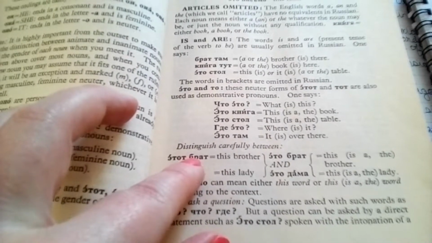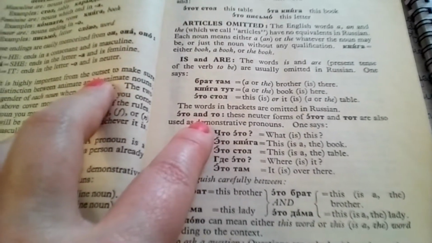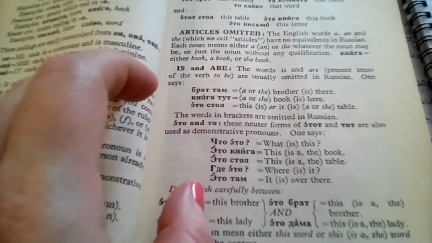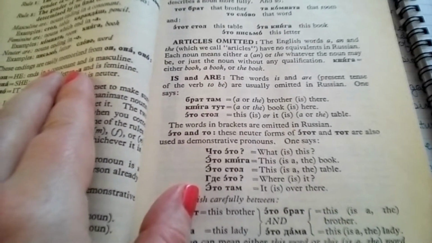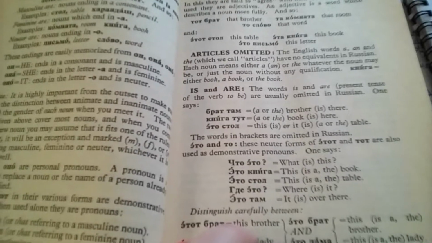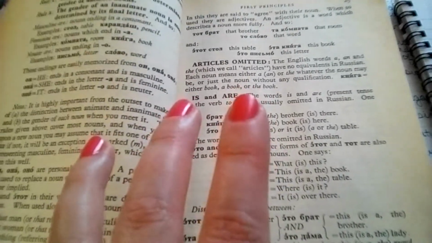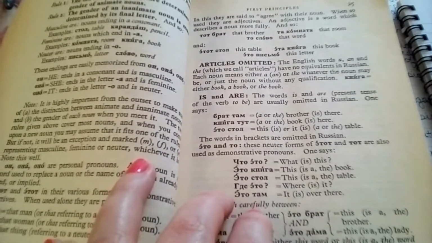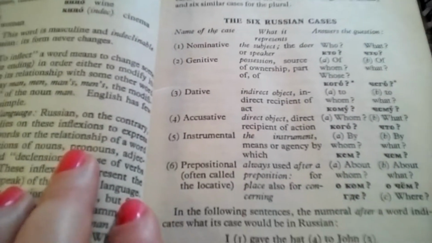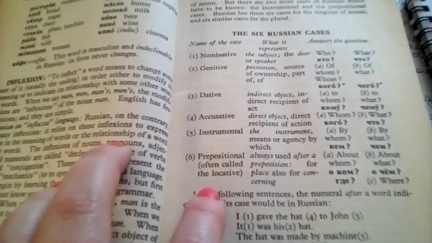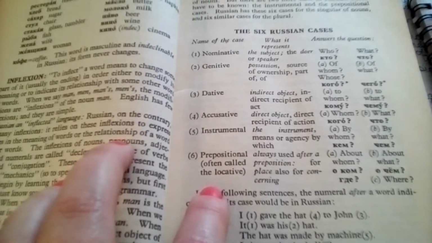So what I should do then is understand how verbs, how demonstrative pronouns, which indicate, well, this is, like who, what, where, why, and other parts of speech are going to have declensions, which means that they are changed due to whatever case you're using, whether you're talking about a subject, a direct object, an indirect object, if you're talking about possession. And that's where we get into the cases.